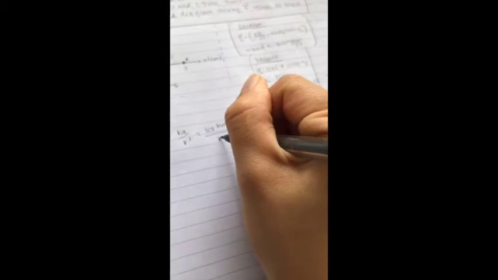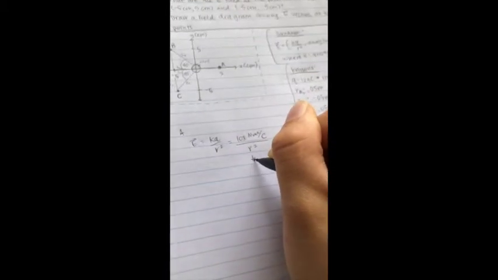The charge will be consistent throughout the whole problem. You get this over your r squared, and then once you plug in r squared for this scenario, which is just 5 centimeters, or 0.05 meters, it'll look like this.